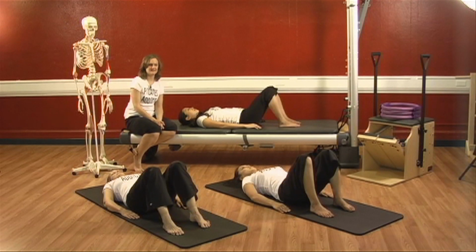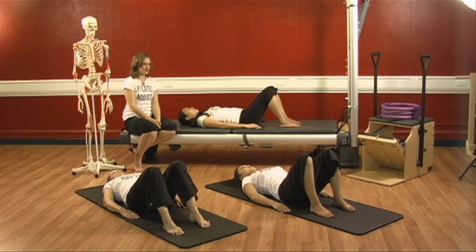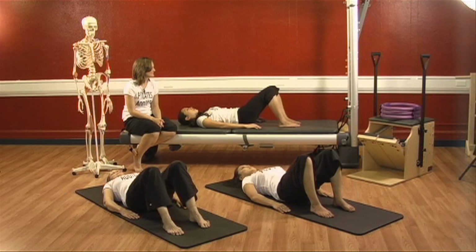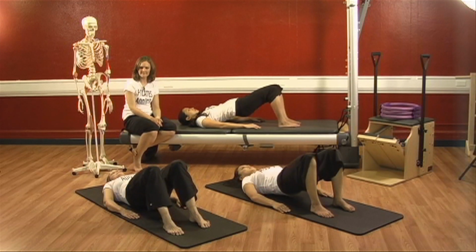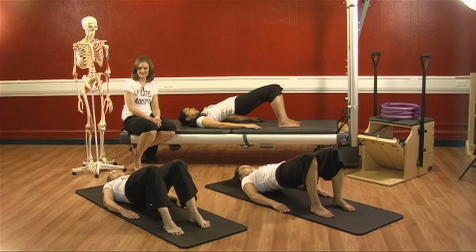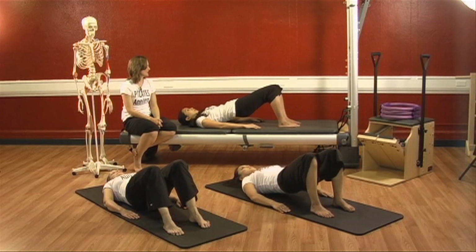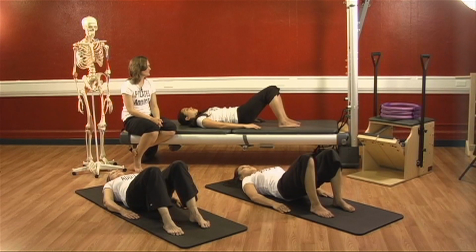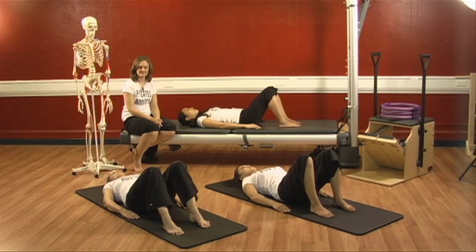One more time. Inhale. Exhale. Hollow your belly. Squeeze the glutes and hamstrings and roll up. Deep inhale. And exhale. Soften from top to bottom. And roll yourself down. Good.